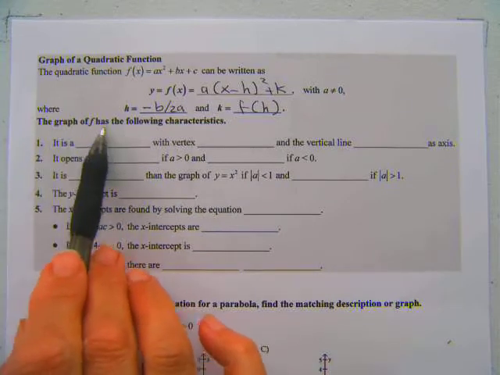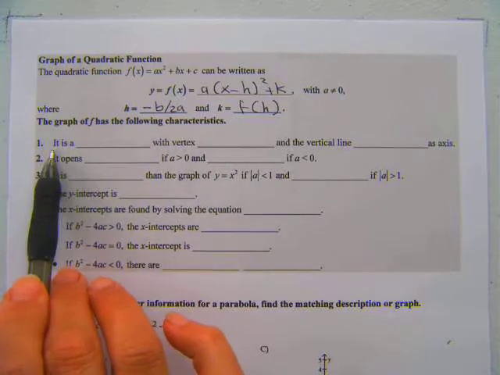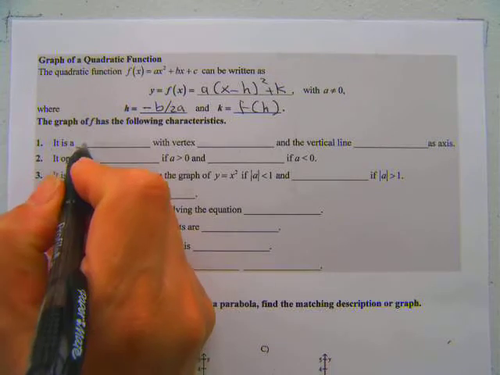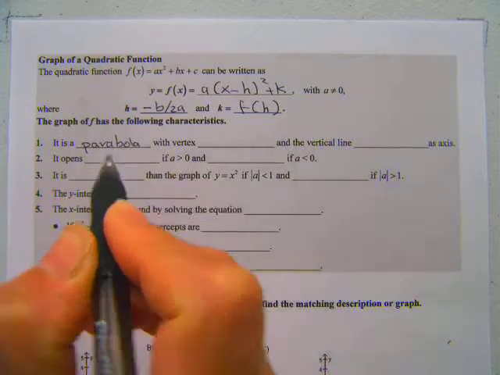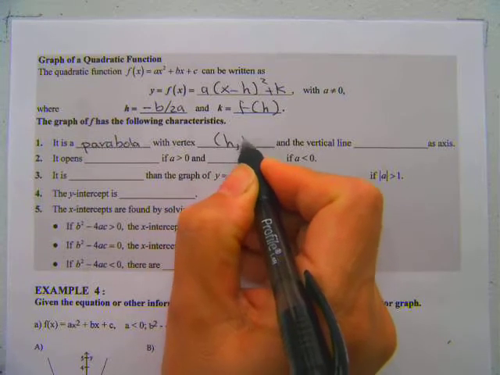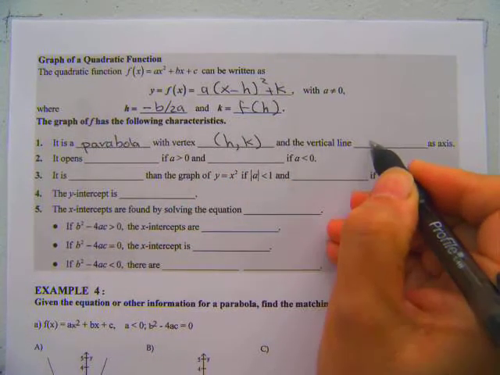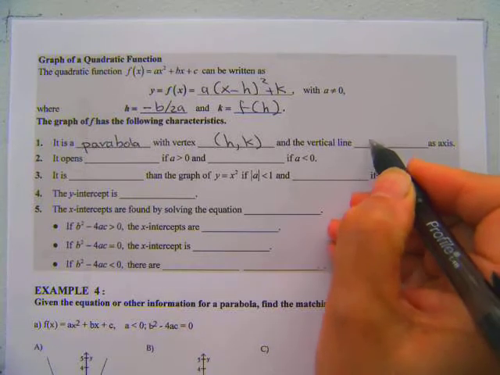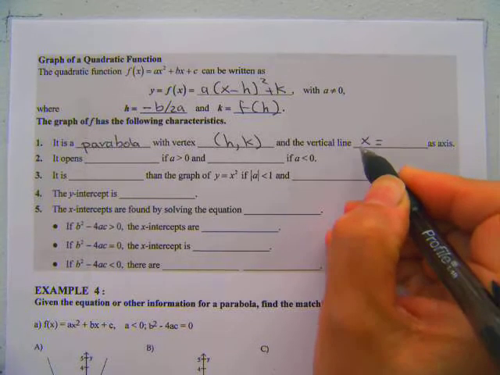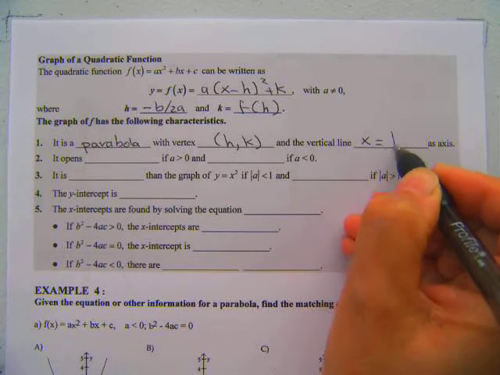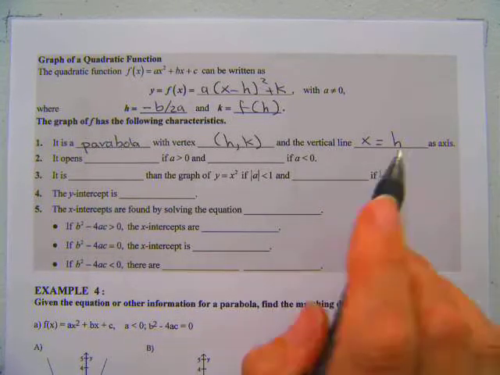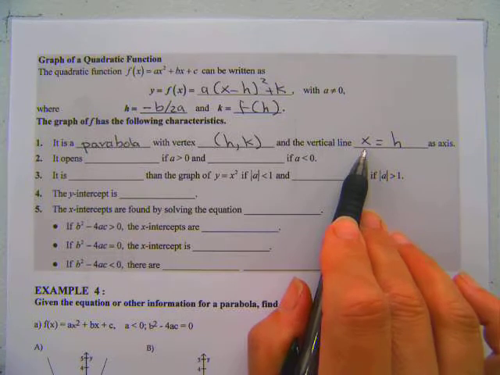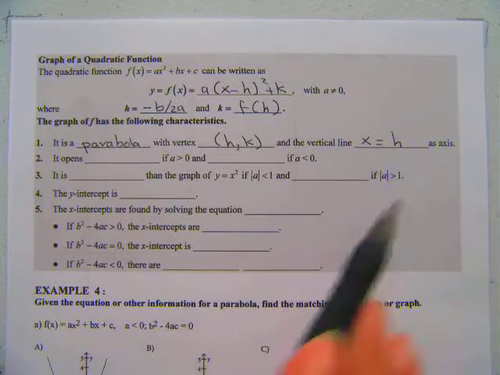Now the graph of f has the following characteristics. First of all, it is a parabola with vertex (h, k), and the vertical line of symmetry. Be careful please with the vertical line. You have to have x equal to h. It's not h by itself. It's not a number. It's an equation of a line. I will take off points on the test if I don't see x equal to h.